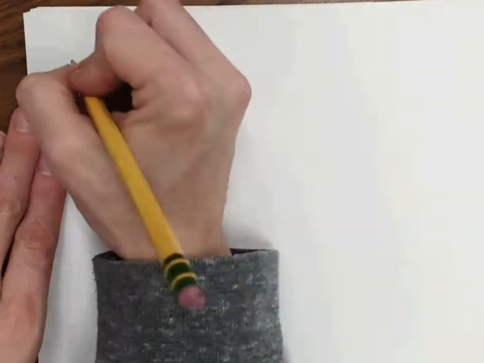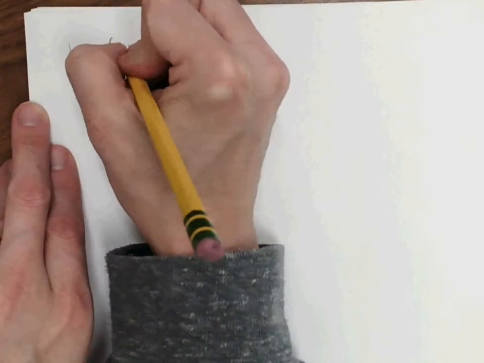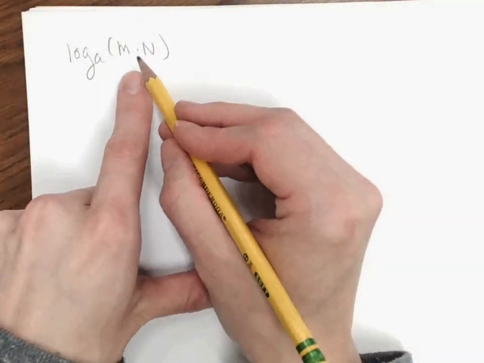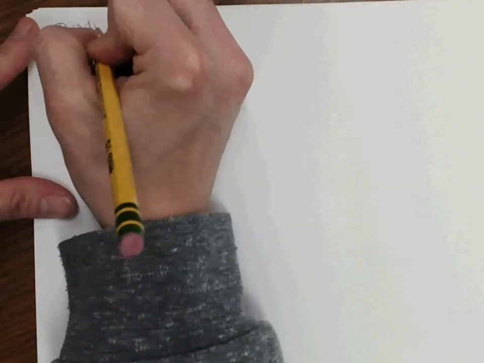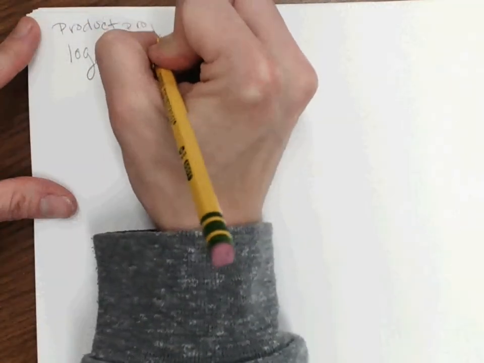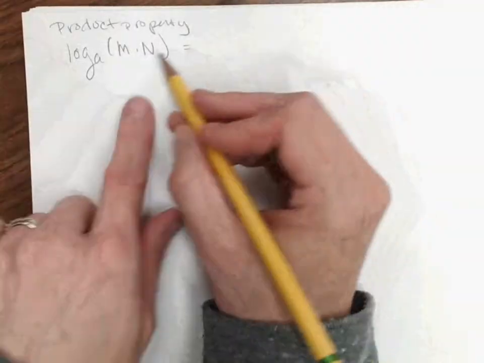All right. The next one, these are where they get really fun, because then we can start combining things and separating them, and it just gets to be a lot of fun. So if I've got log base A of m times n, right? What operation is going on in here? This is multiplication, right? So when I've got two things being multiplied inside of my log, I can use the product property of logarithms, and I can actually expand this.